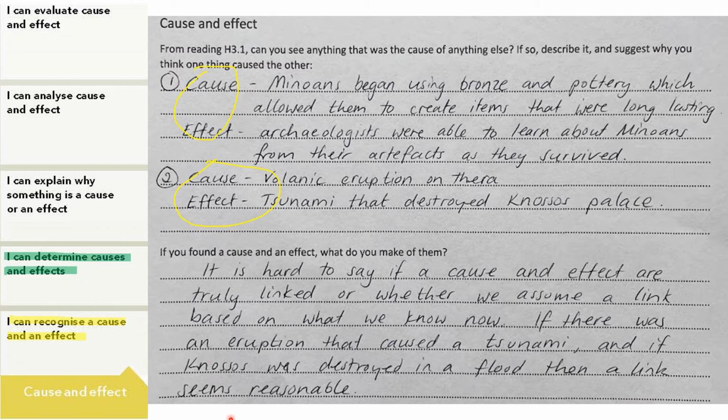Okay. Now I just want to talk about the open-ended nature of this task. If you found a cause and an effect, what do you make of them? That is a really open-ended question to elicit an answer somewhere in this range. I haven't limited the student to what they can say. This text, by the way, is taken directly from one of the qualitative pre-assessments that you can get students to do. You've got qualitative pre-assessments for all of these history and geography skills as digital materials. So definitely a good idea to use them.